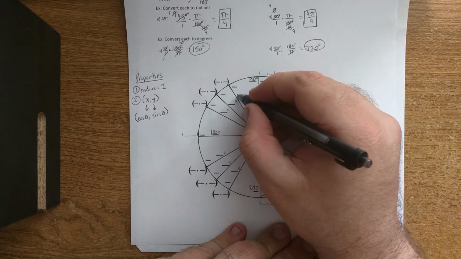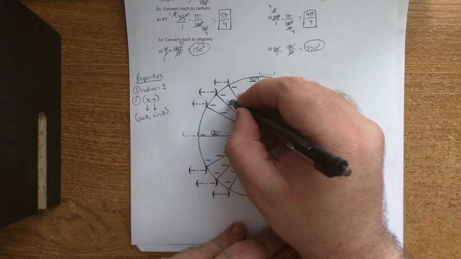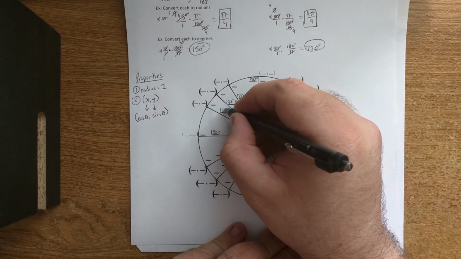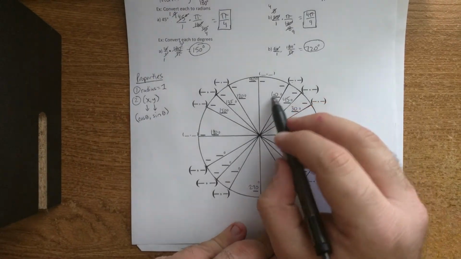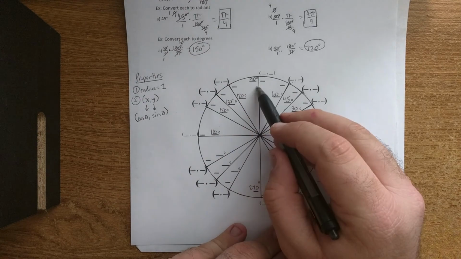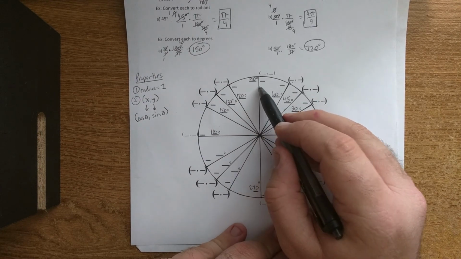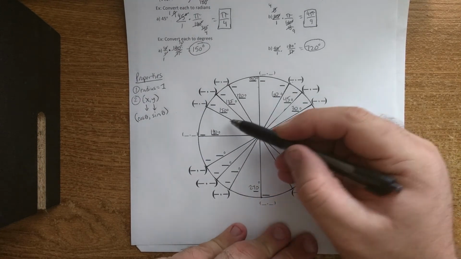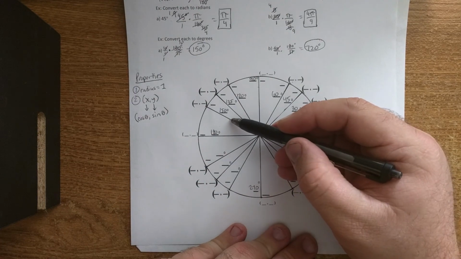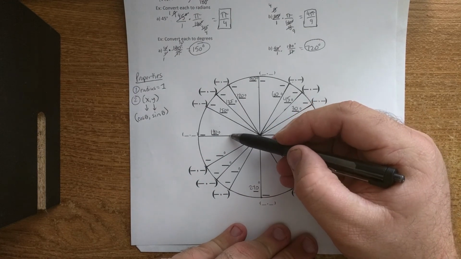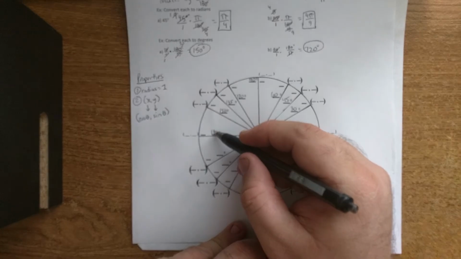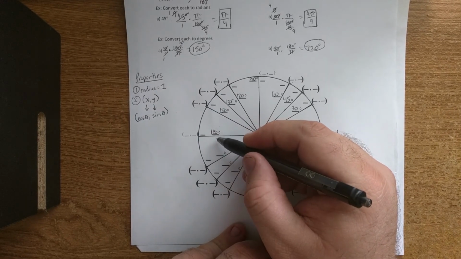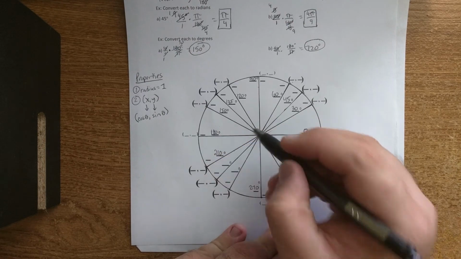We already did 90. We have 120, 135, 150, 180. Now, maybe you're starting to see a pattern here. From here to here, this is 30 degrees, and so it is from here to here. So there's a lot of symmetry within this unit circle. So also from here to here is 30 degrees, and from here to here is 30 degrees. So actually I can predict what the next number will be. 180 plus another 30 degrees is 210.